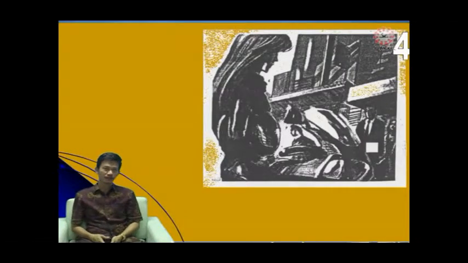Now look at the next picture. What do you see? Good. A beautiful woman with long hair. She's carrying a helmet. There is a motorbike next to her and she's standing across the building. Now, what is a good sentence that you can make to describe this picture?